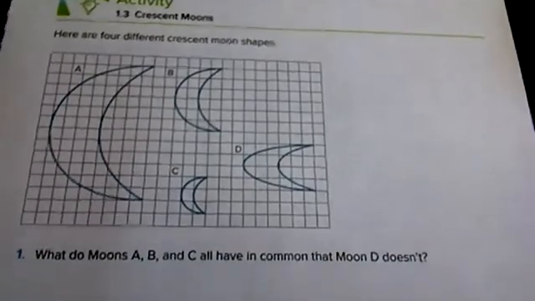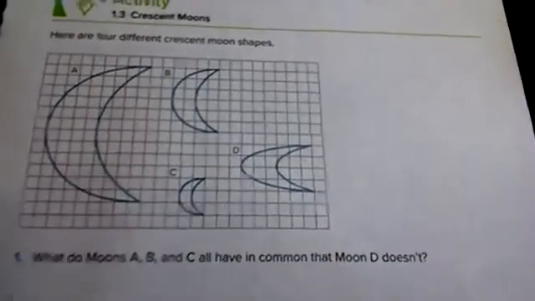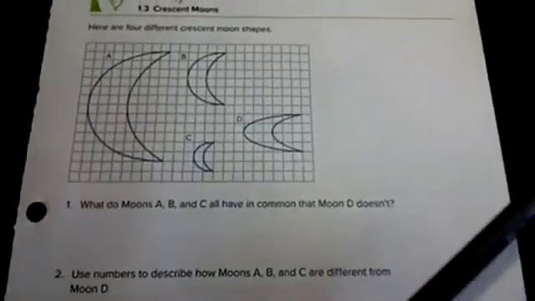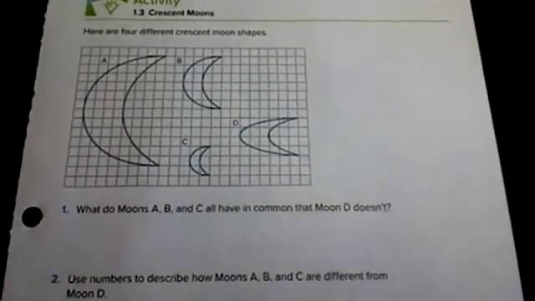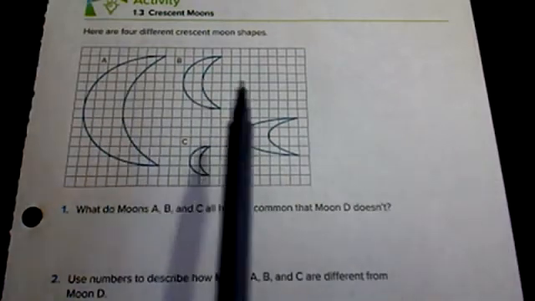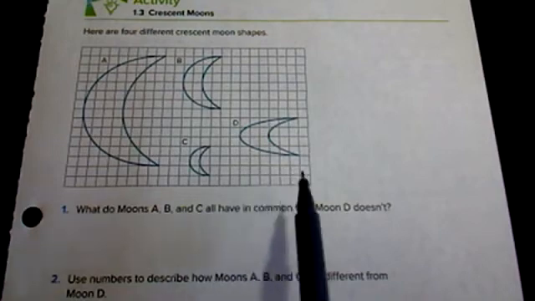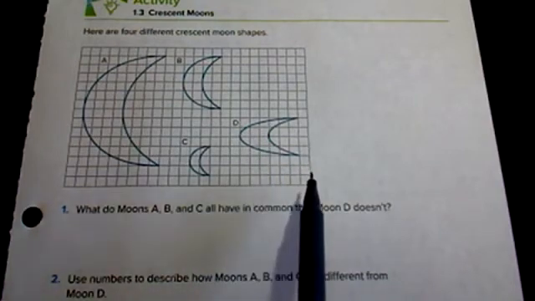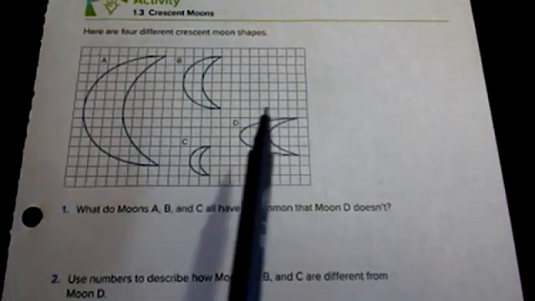All right, welcome back. So let's look at these a little bit more closely. Zoom this out just a little bit. So moons A, B, and C, they all look very similar. And if you remember in our last unit, we looked a lot at scale factor. And when we scale things up, it's staying the same. These 3 look very similar, but this one looks a bit more stretched out. So it's kind of wider than the other 3.